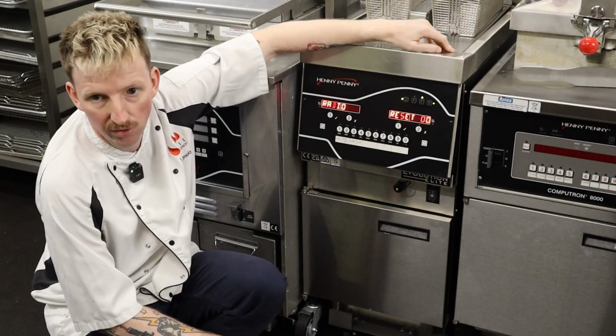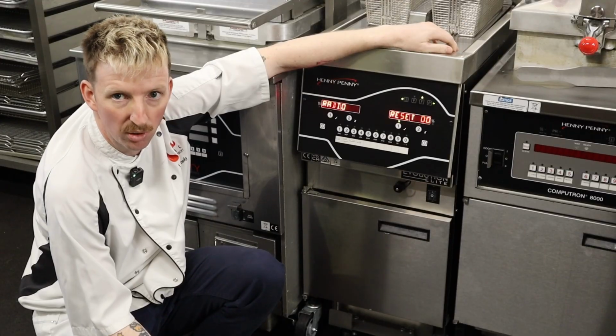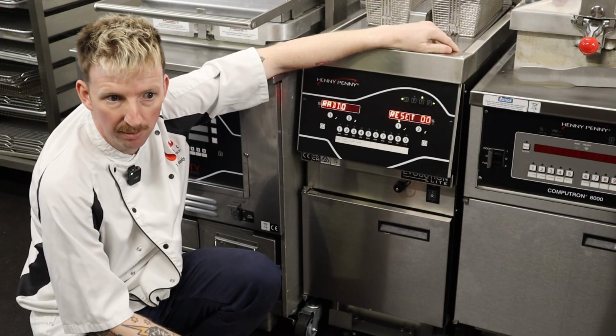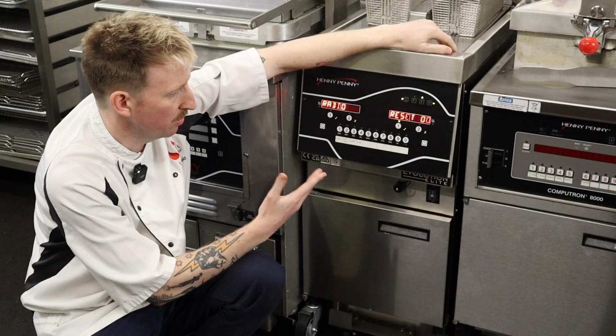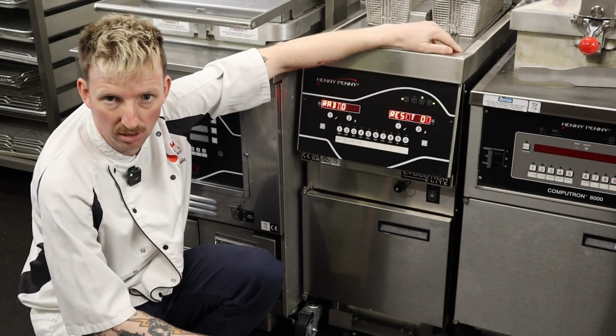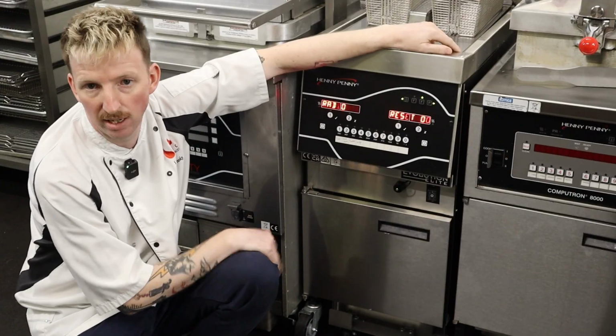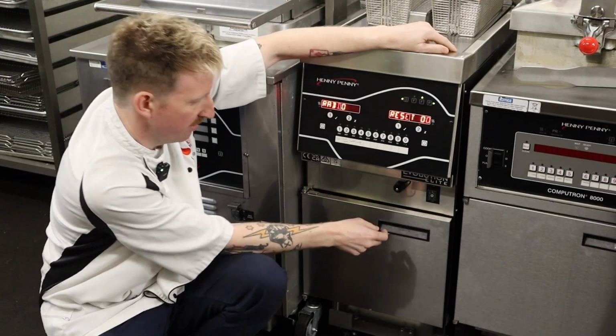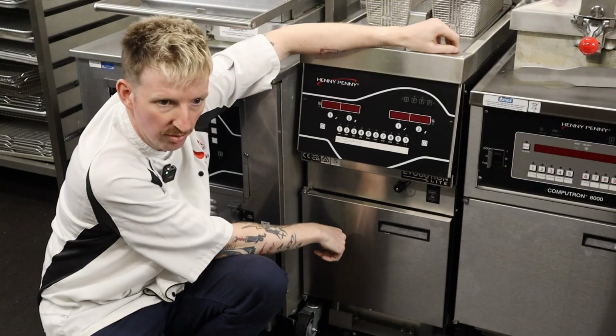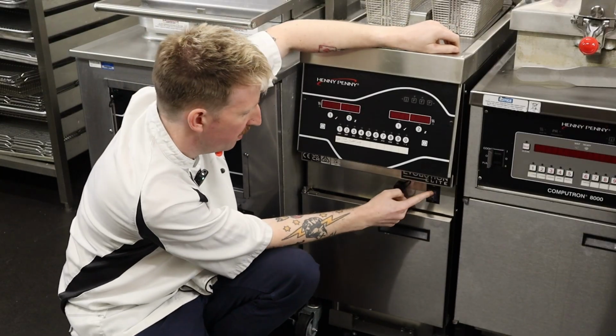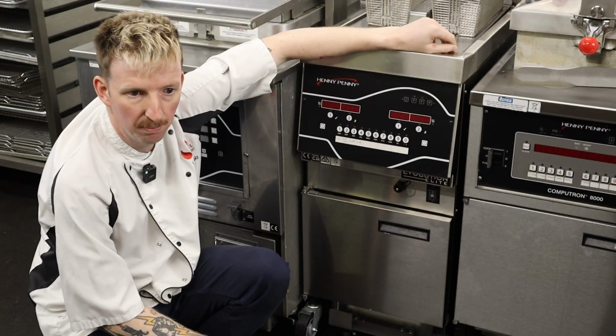Now it's really important that once we've reset the radio on an evolution, that we then power cycle the fryer. The radio will now stop talking to the controller until we do that. So if you don't do the power cycle here, the radio reset is not going to achieve anything. So turn it off on our rocker switch, and then turn it back on.